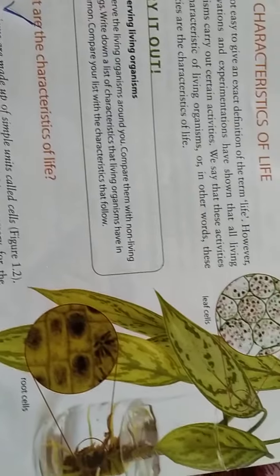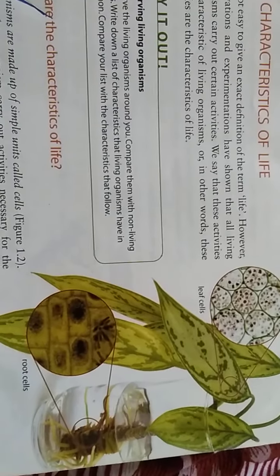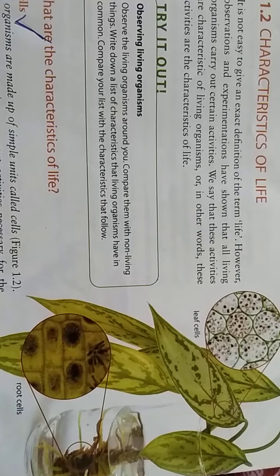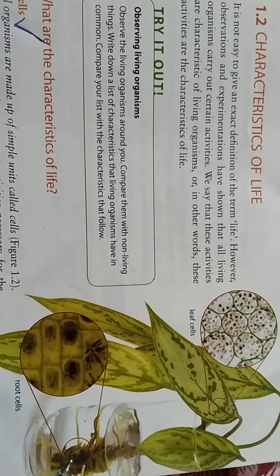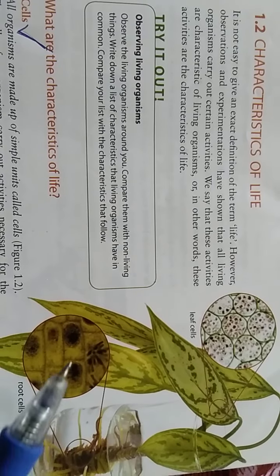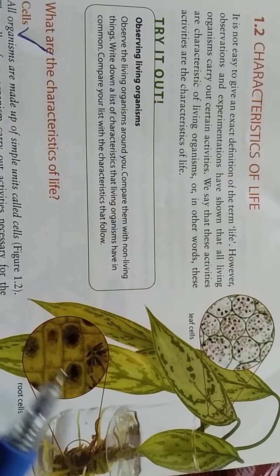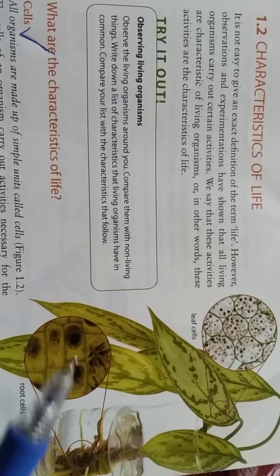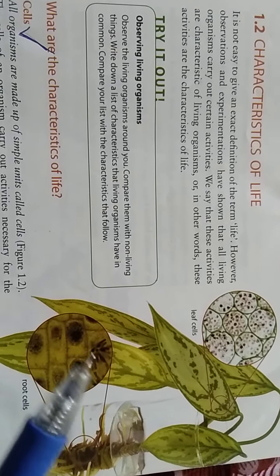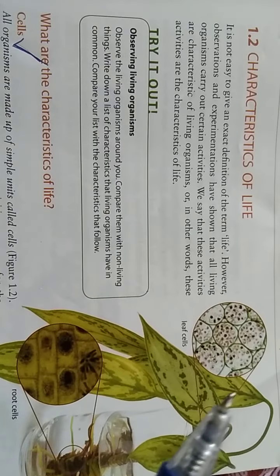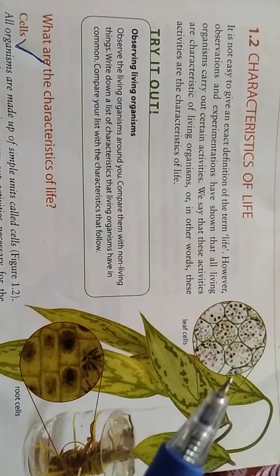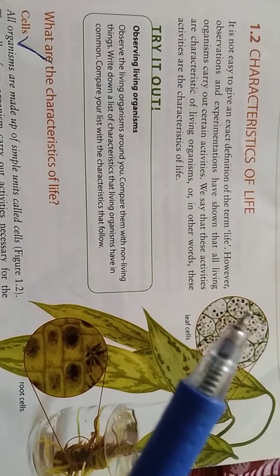Look at these pictures and observe the cell structures. This is a root part of a plant, and we see here root cells under the electron microscope, and they look like this. Each is a small unit, organized to make a full body. And this is a leaf cell under the electron microscope.